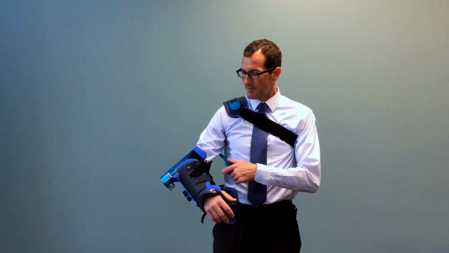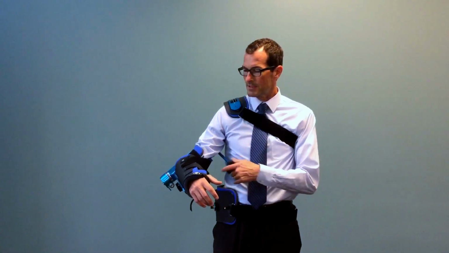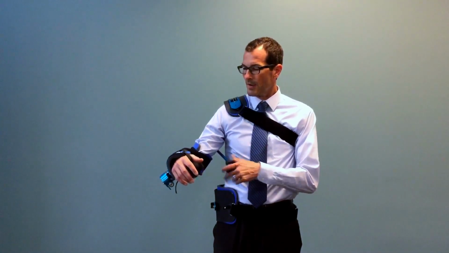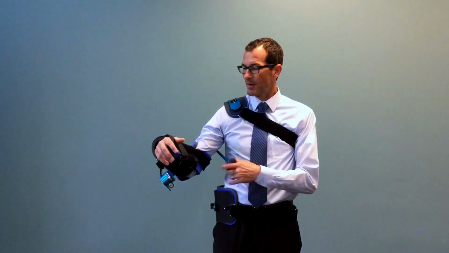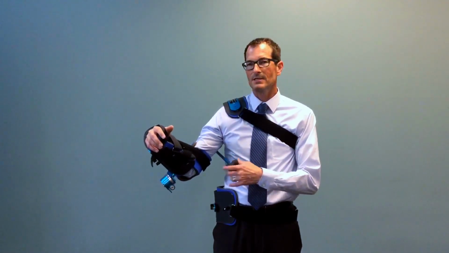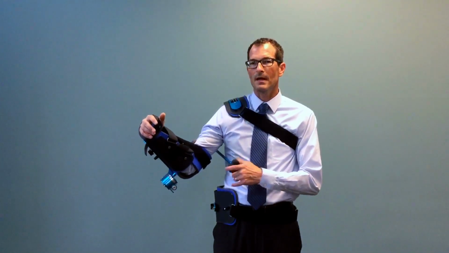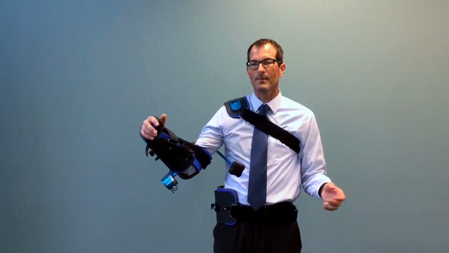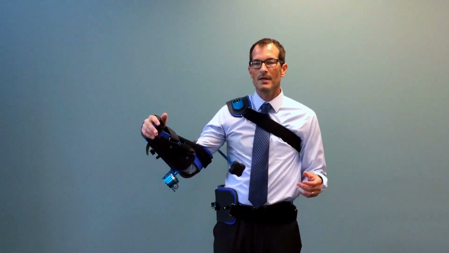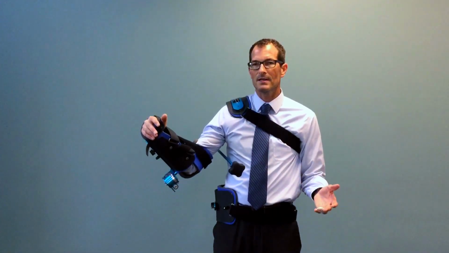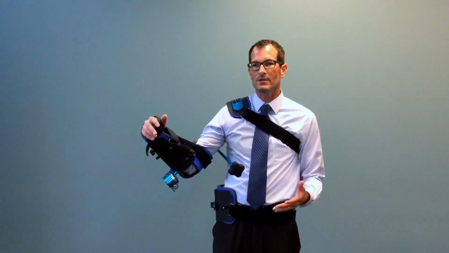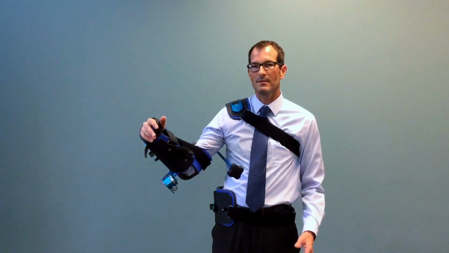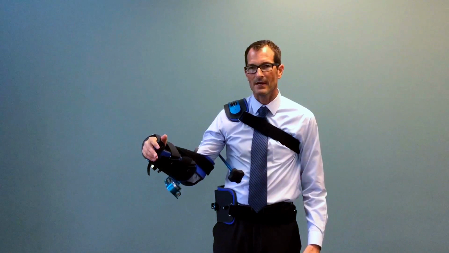So if I bring the device into external rotation, what I want you to realize about the product is that it has been intentionally designed to go beyond anatomical norm. Why is that? Well, because there are competitive products in the industry where the weight of the extremity can cause the product to actually mechanically give in this fashion.